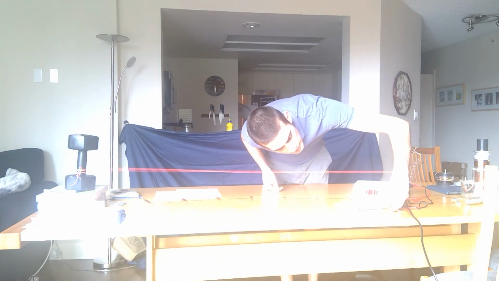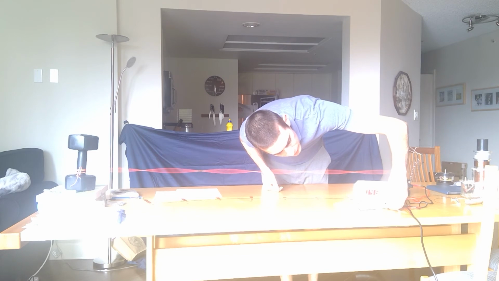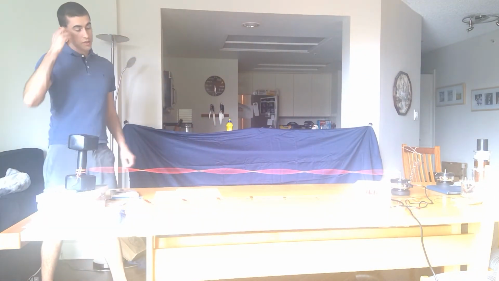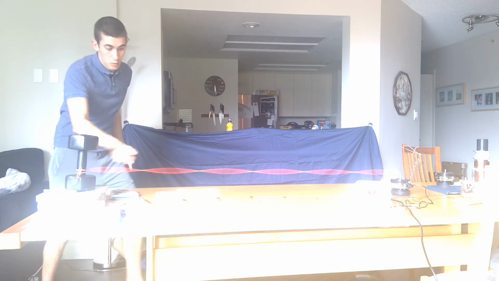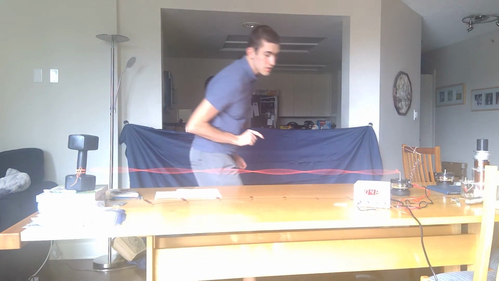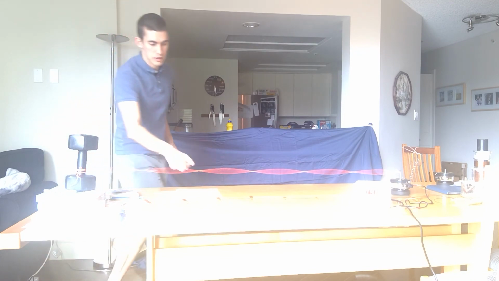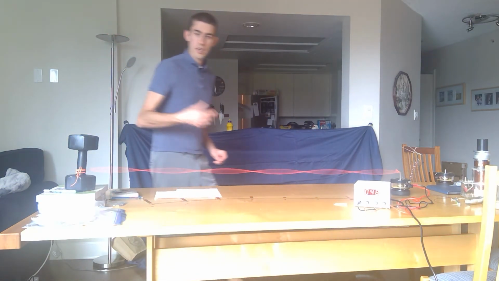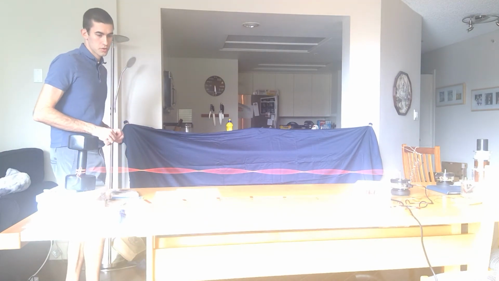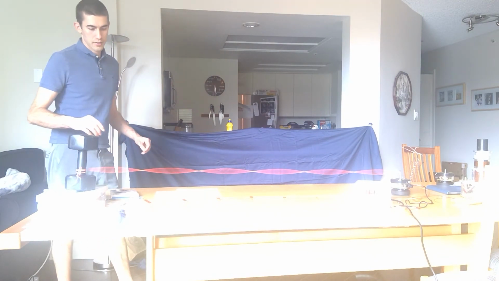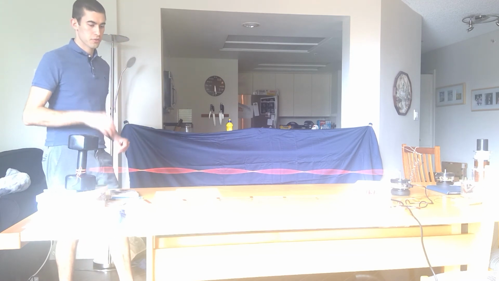So if I speed this thing up to, let's say, 48 hertz, well, 48 is 6 times 8. So we're going to have 1, 2, 3, 4, 5, 6 antinodes. And anytime there's 6 antinodes, there has to be 1 extra, so 7 nodes. And this is one of the many harmonics of that first frequency.